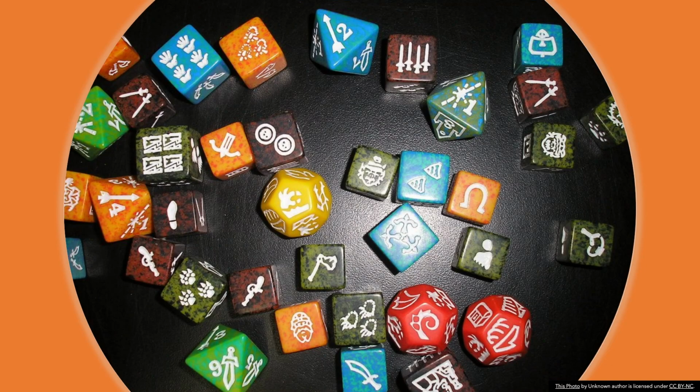Then you have the dice. D&D uses a lot of dice, like 20-sided, 12-sided, and so on, to introduce an element of chance into the game. Players roll the dice to determine the outcomes of actions like attacking an enemy, sneaking past guards, or persuading an NPC.